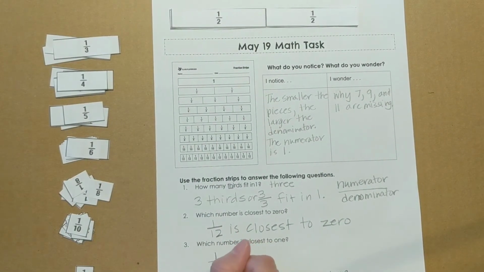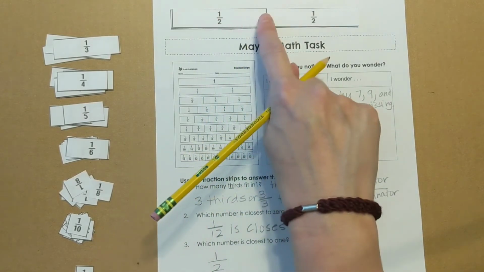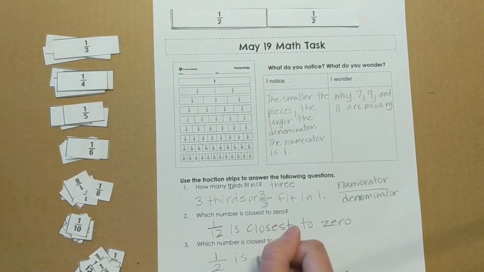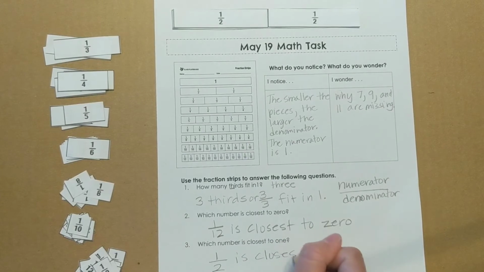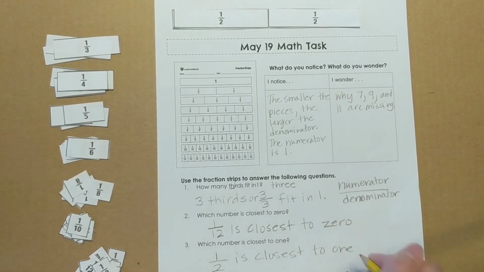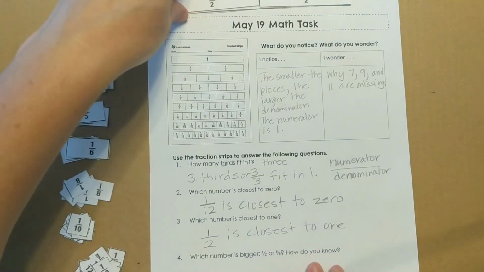So the number closest to 1 is 1/2 because it's the largest piece, and only 2 of these make a whole, while 12 of these pieces made a whole. So it is the closest to 1. So 1/2 is closest to 1. All right. Which number is bigger, 1/2 or 5/8?